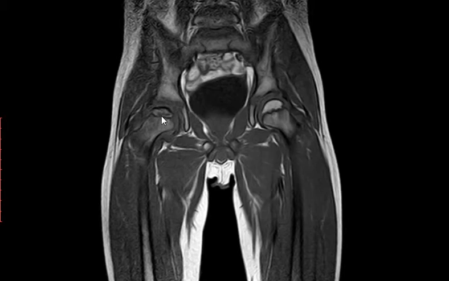It's smaller in size, hypointense, and has an irregular outline. If you compare it, the left side has a very nice regular outline, while the right side is small, hypointense, with irregular outline, the capital femoral epiphysis.